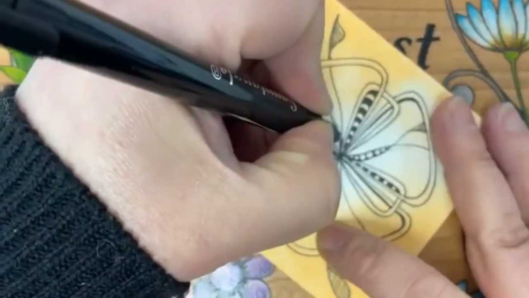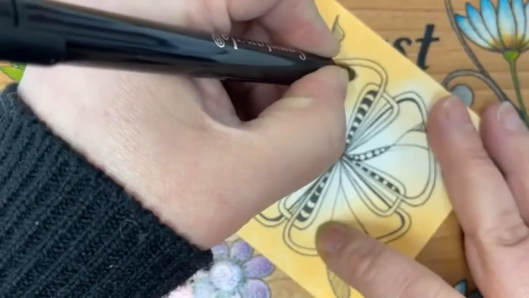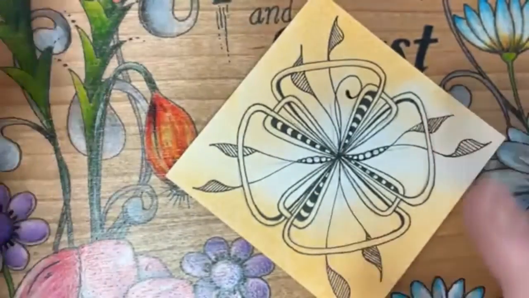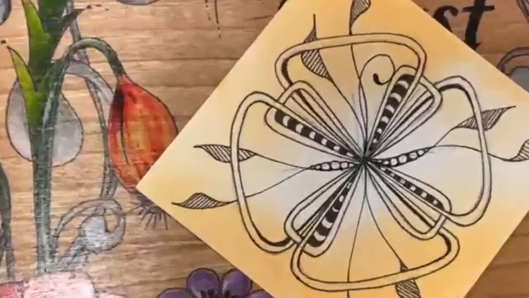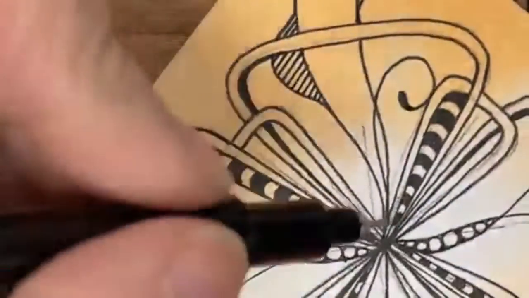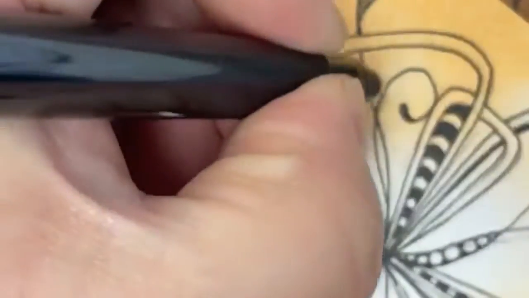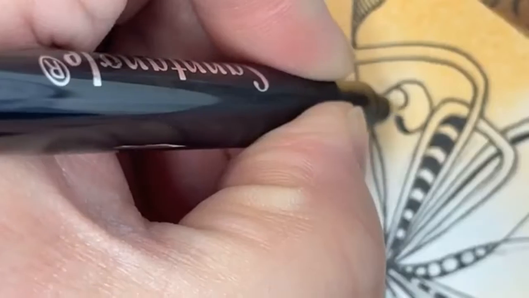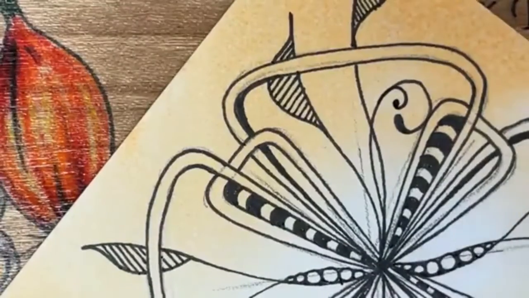Same sort of thing. I'm going to come from here, create another line. But this time it's going to come over, create a loop. Let's go in a little bit so you can see that. See, from the middle, on over with a loop. And then as I'm following that line around, I'm going to do another, coming from it, but a little bit smaller.